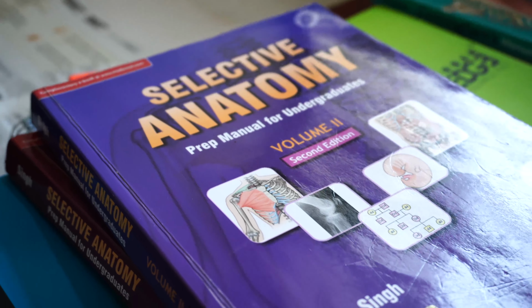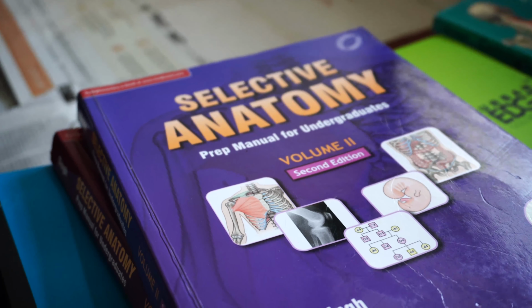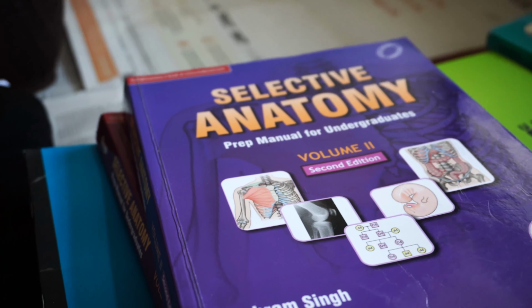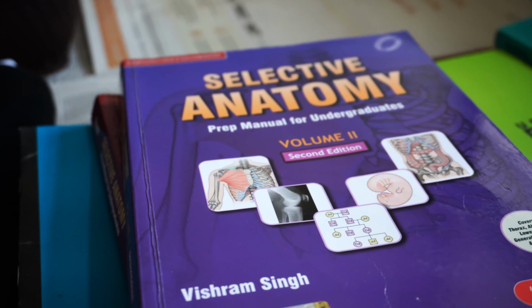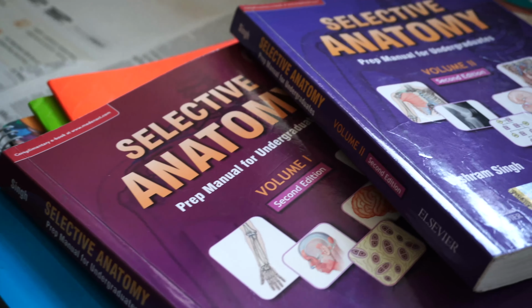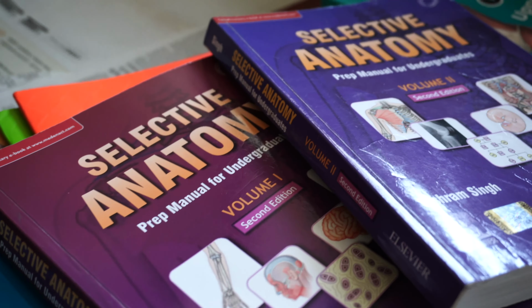Another book I studied was the Selective Anatomy. That book is gold, actual gold, because during exams you need something to study from, and the big BDC and Vishram Singh are not the books you're gonna study from, because those are full-fledged textbooks, and in the end there's a full syllabus exam that you cannot give by studying from those books.